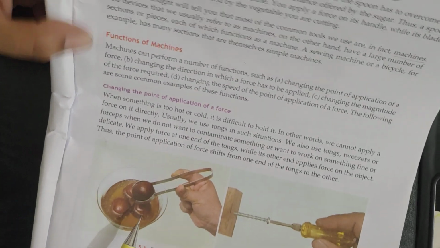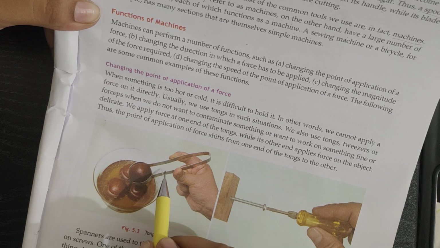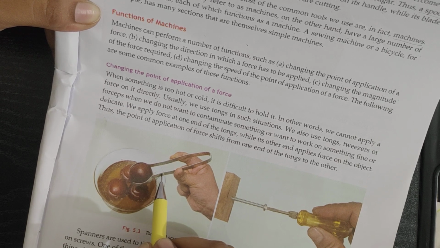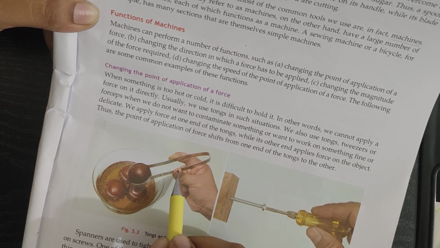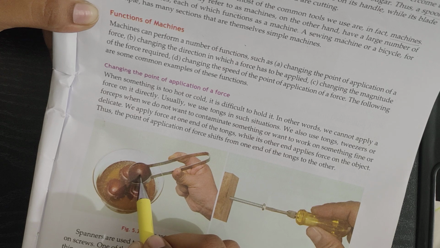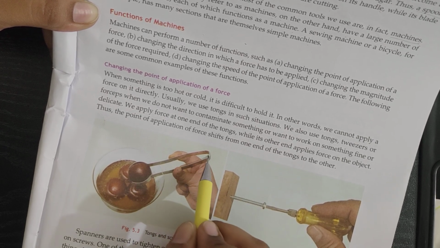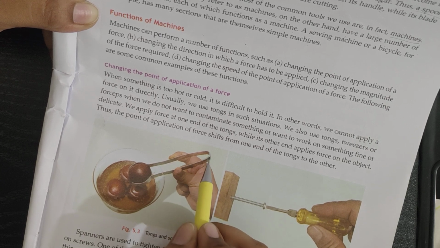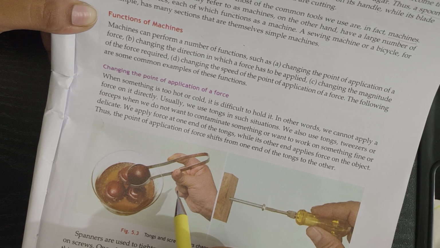You can see here in this picture, we have a forceps. We apply the force in the middle, but it acts at some other point. We are picking up this gulab jamun from the other point. This is the point which is joined together, so this acts as the fulcrum here, right?